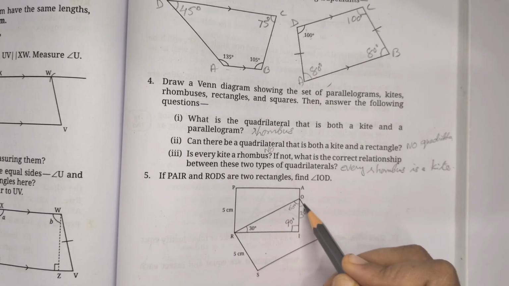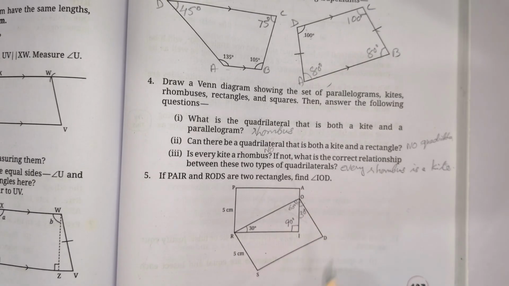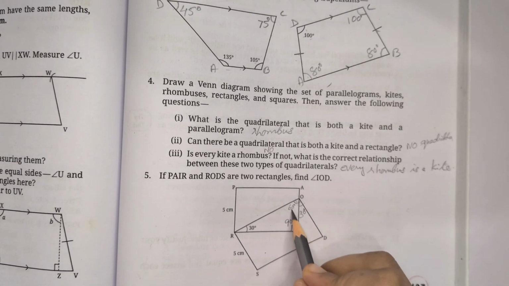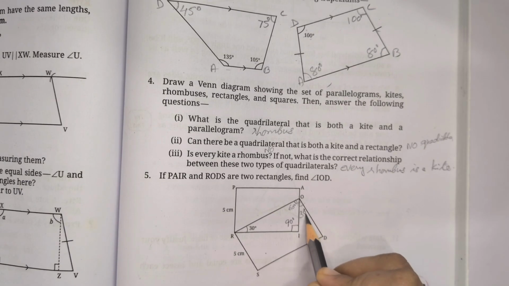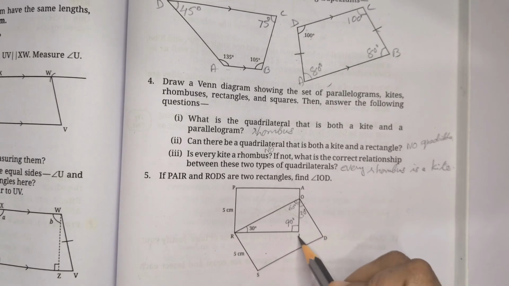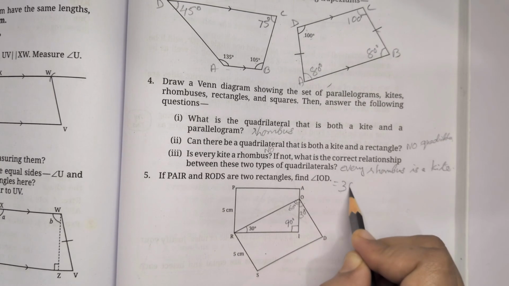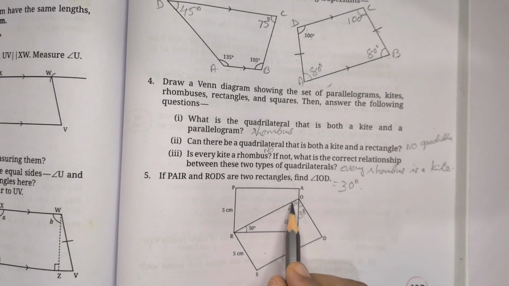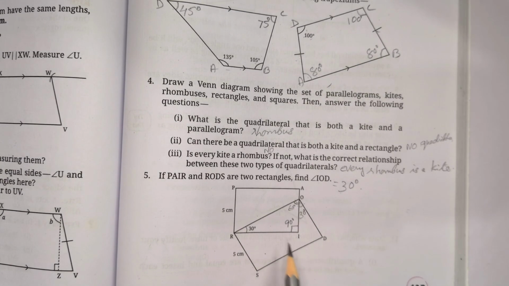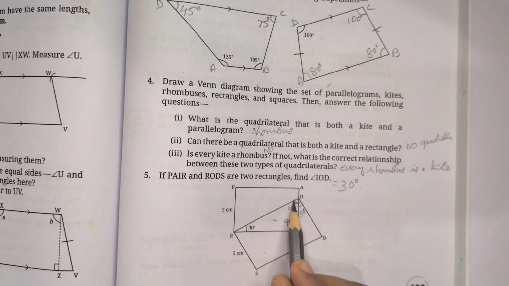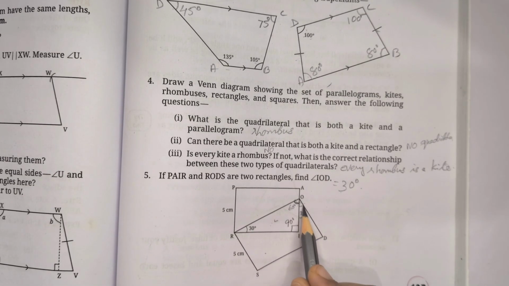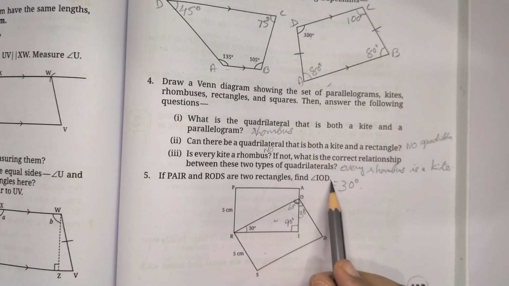So this angle together will be 90 degrees. So here 60 degrees and this will be 30 degrees. So IOD is equal to 30 degrees. This total is 90 degrees. From this triangle we got this part as 60 degrees, the remaining part of 90, that is 30. So angle IOD is equal to 30 degrees.